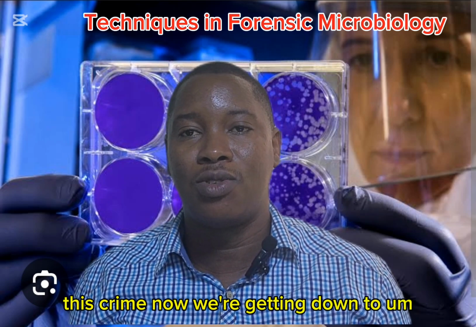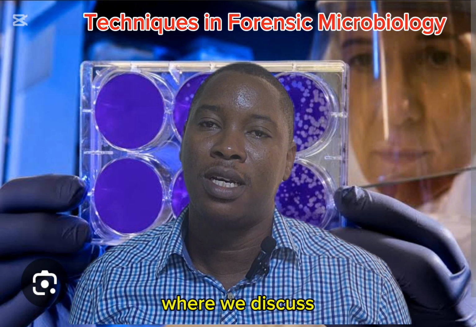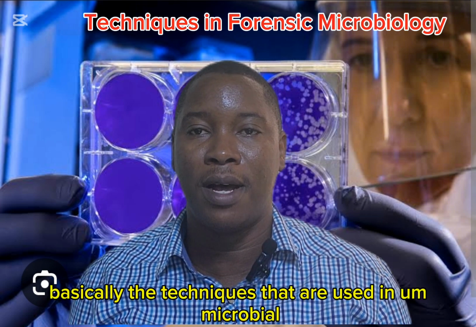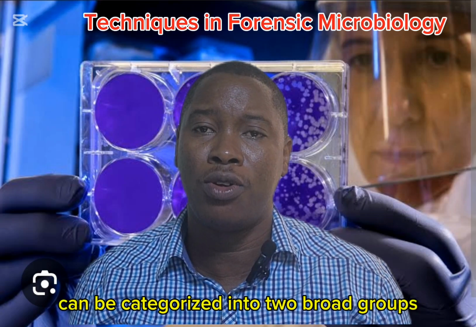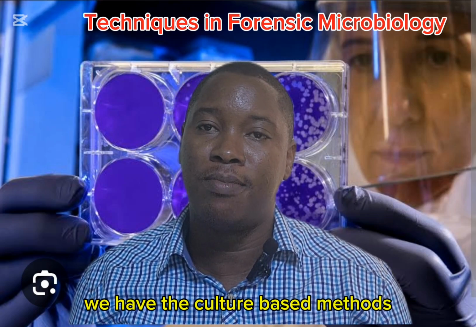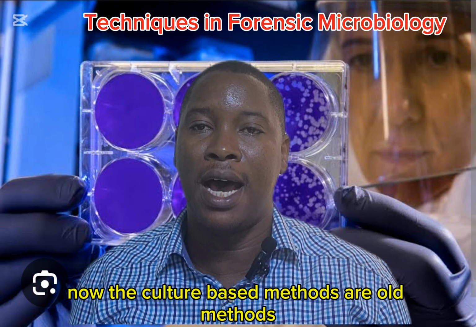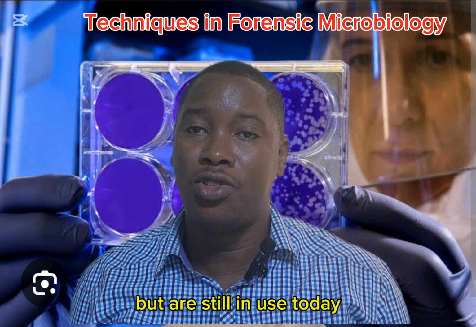Now we're getting down to more technical areas, where we discuss the techniques that are used in forensic microbiology. They can be categorized into two broad groups: the culture-based methods and the molecular methods. The culture-based methods are old methods that have been used in microbiology, but are still in use today.